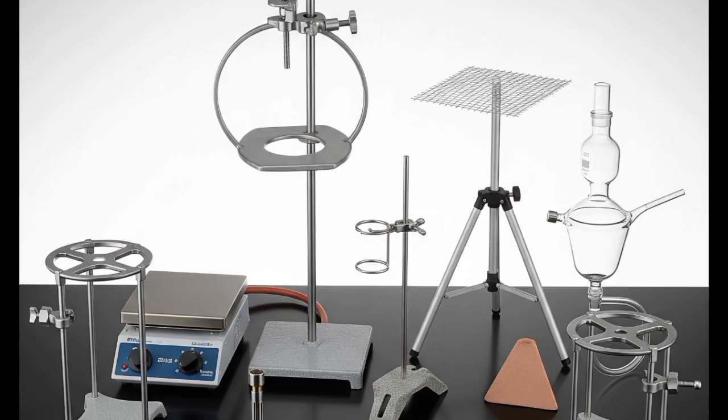The third one is support and heating devices. Equipment for holding, positioning or applying heat, like ring stand, tripod stand, Bunsen burner, hot plate, clamps, retort stands, wire gauze, clay triangle, and condenser. Such types of material are used for laboratory purposes.